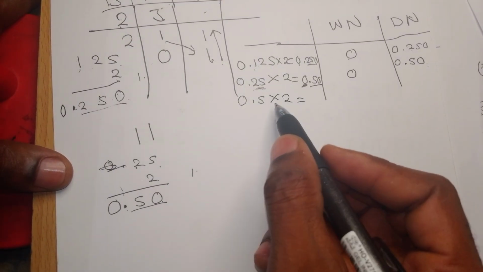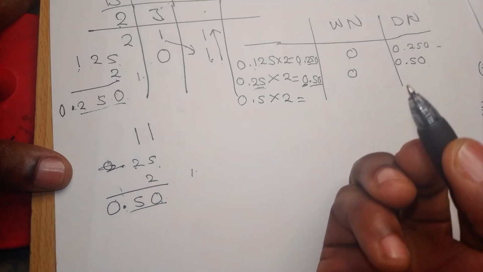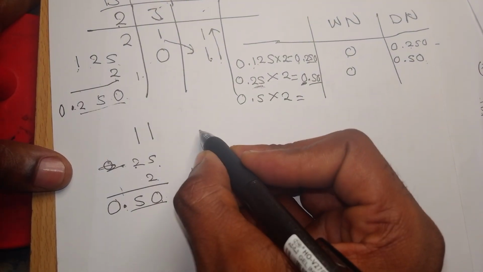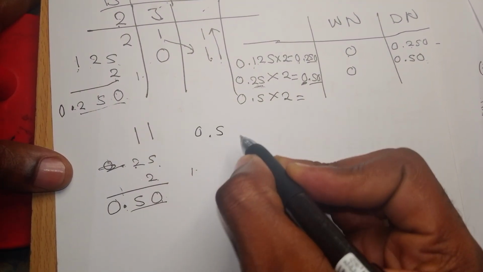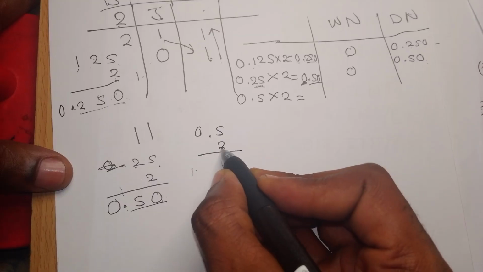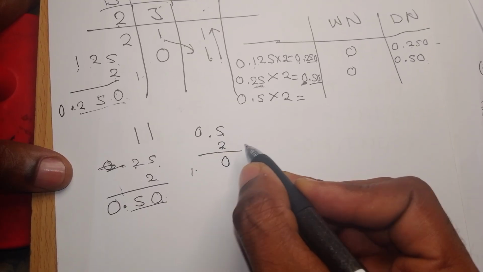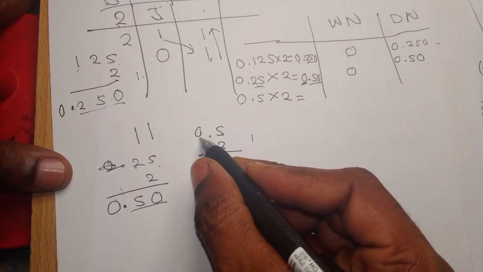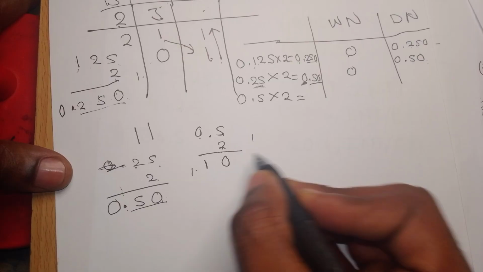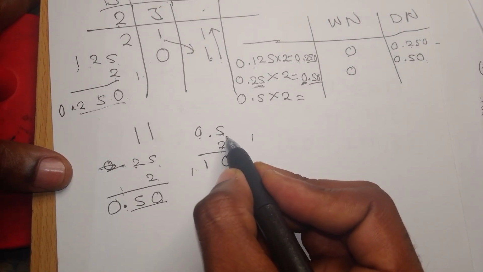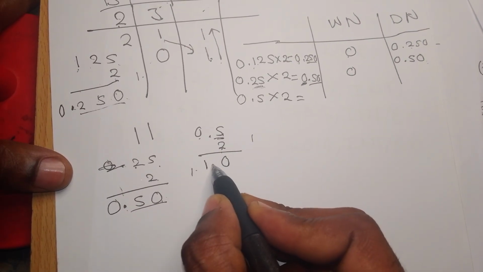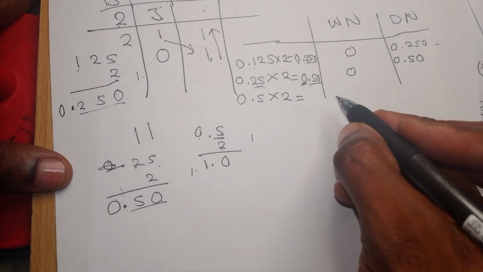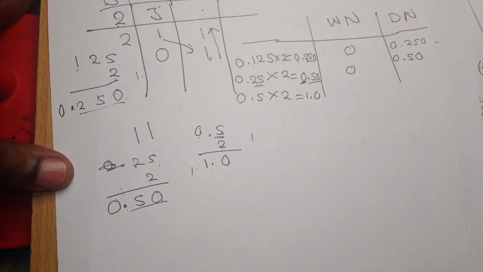Of course, we know that 0.5 times 2 is a 1, but in case you don't, you can still do this. This times this, that's a 0. Carry 1. This times this, that's a 0. Add the 1, you have a 10. How many decimal places? We have 1, so this is just a 1.0, like this.